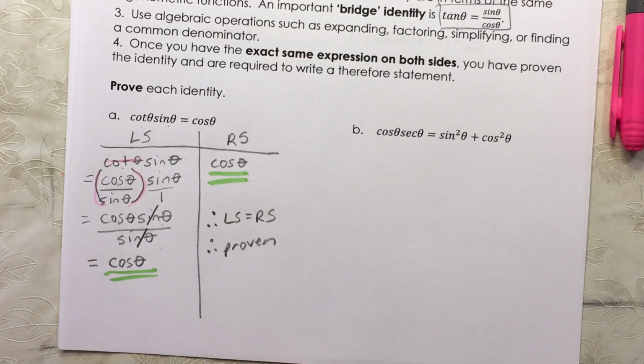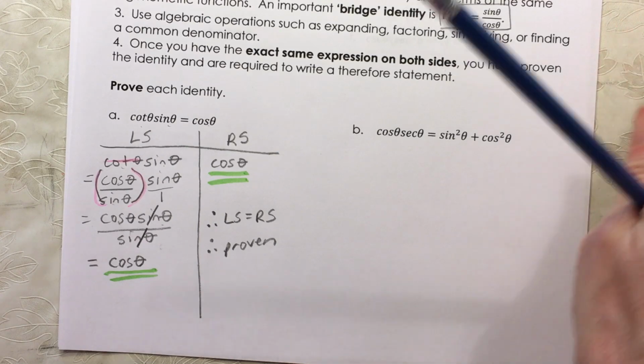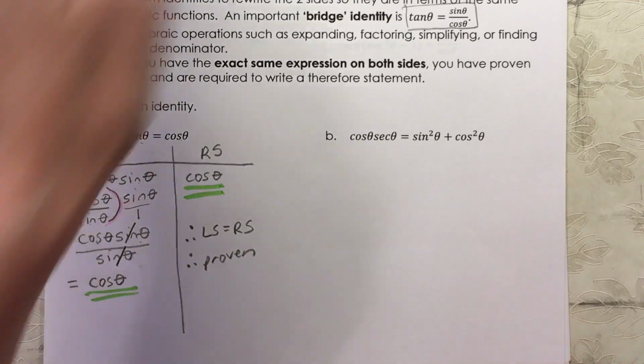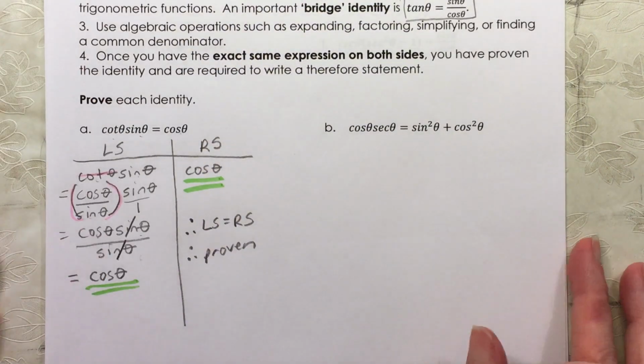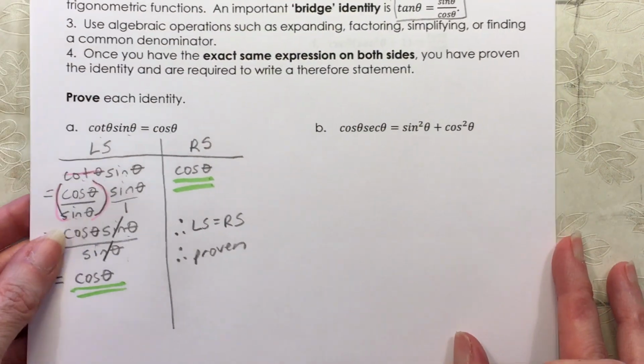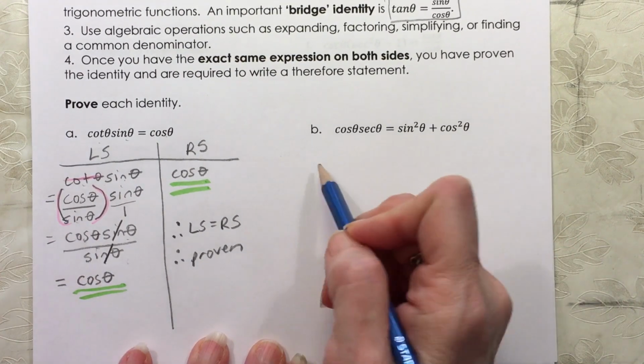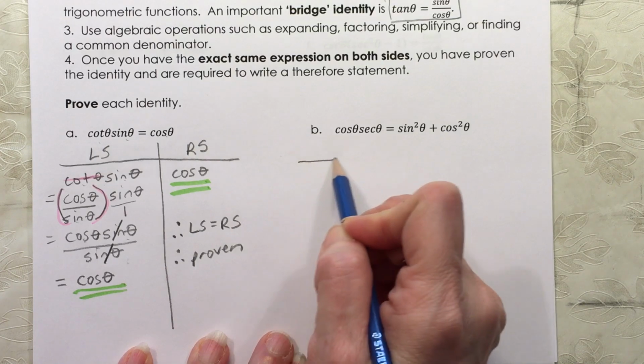When I was in high school, they would give you ones that didn't work, and you could spend hours and hours and hours trying to get them to work, and then finally you would convince yourself they weren't. But nowadays, they're all going to be true, so you just have to find out how to prove that they're true using proper mathematical strategies. Okay, so here's our second one.